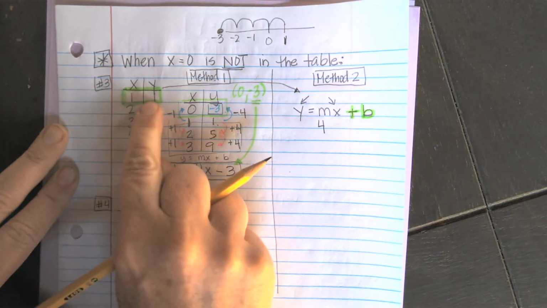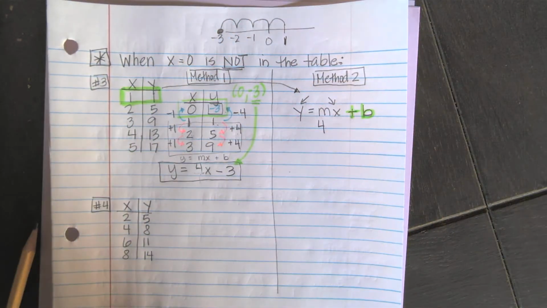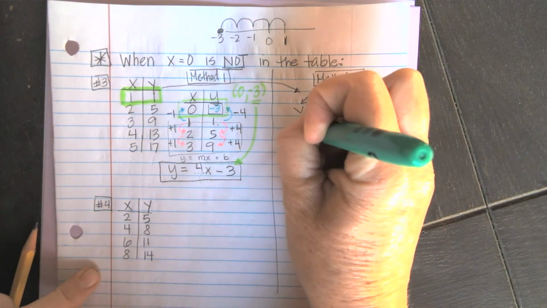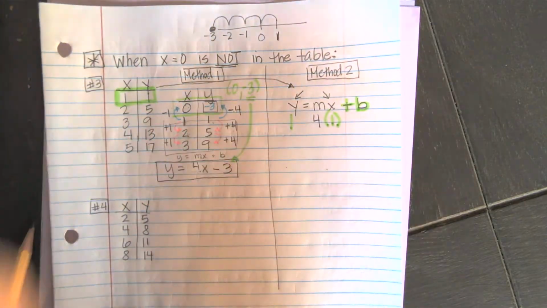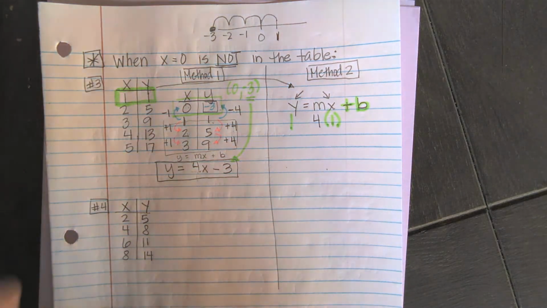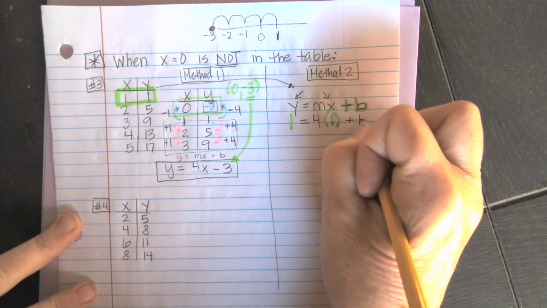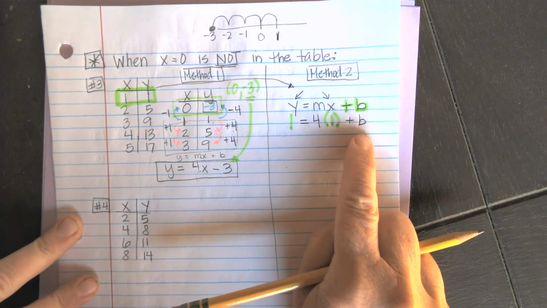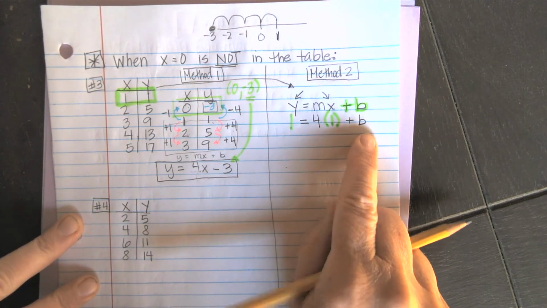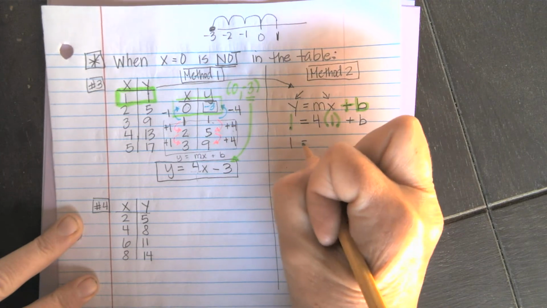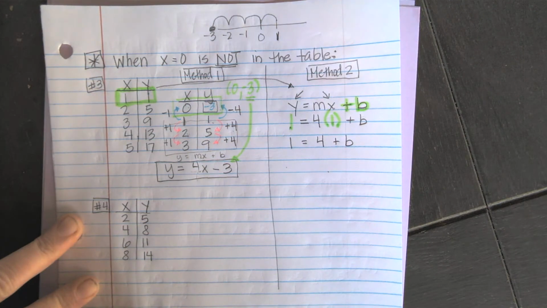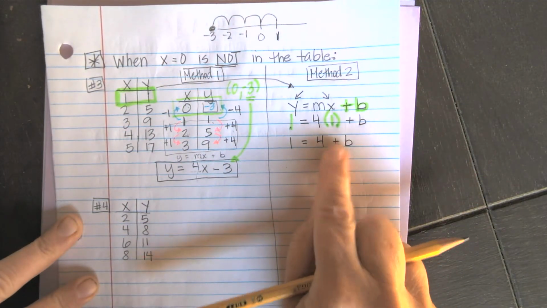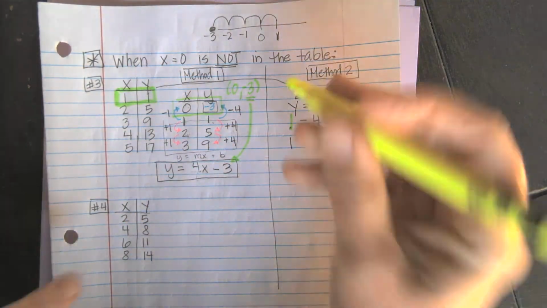So in this case, y is 1, so I can write that, y is 1, and x is 1. Now what I don't know is my b. Notice it's the only variable, so that means we can solve for it. 1 equals 4 times 1, which is 4, plus b. Now I have to get b by itself. Remember, that's always our goal. We want to get variables by themselves.